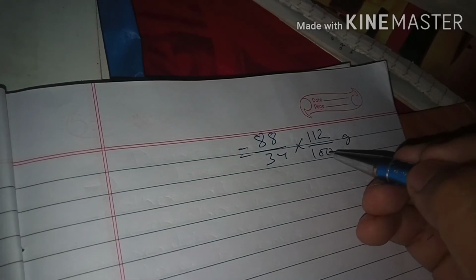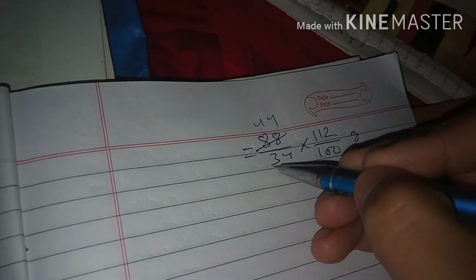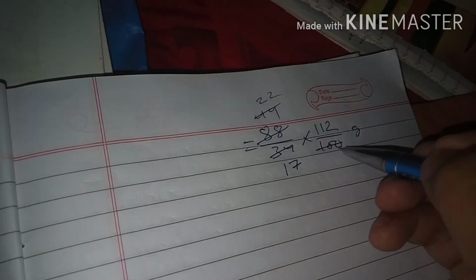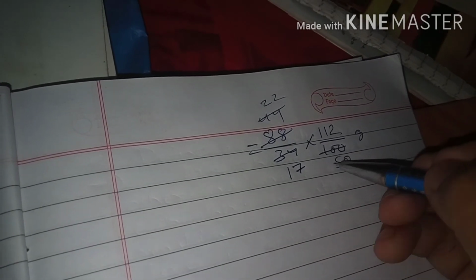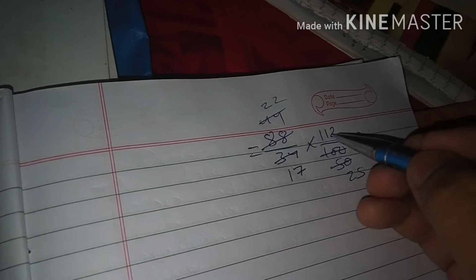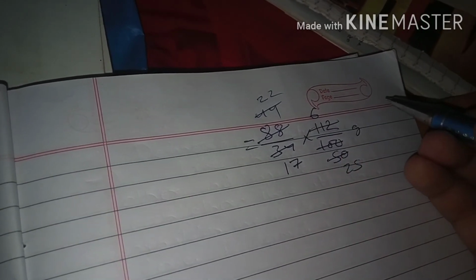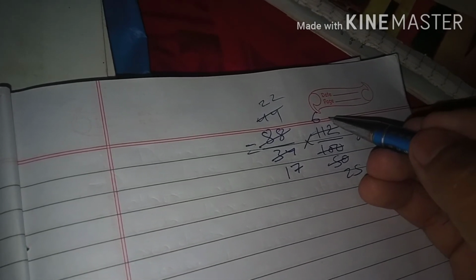Now let's start cancelling. So 44 goes by 17. Again we'll cancel 22 divided by 50, again 50, 25 here, 2 6 are 12, then 2 5 is 10, 2 6 are 12. So this much we can cancel here. Now we will just multiply it.